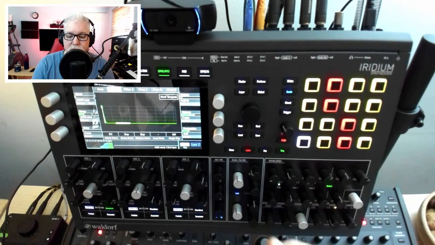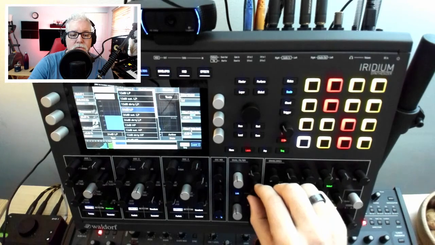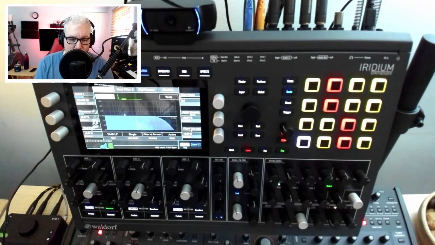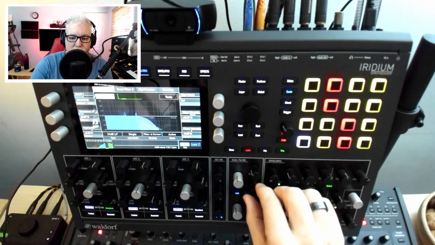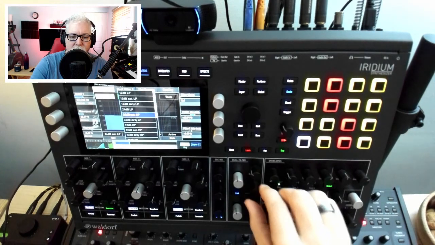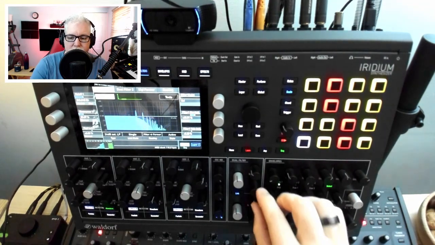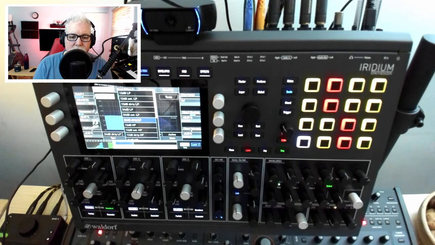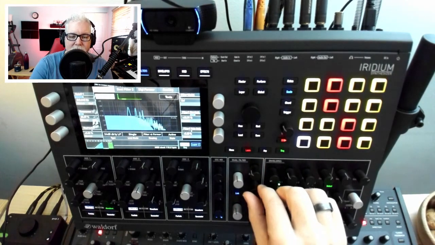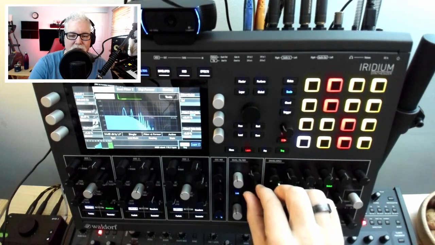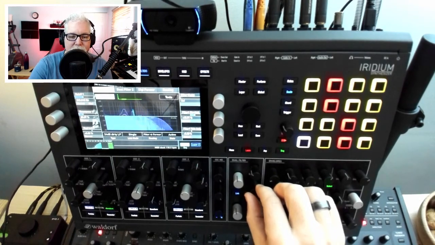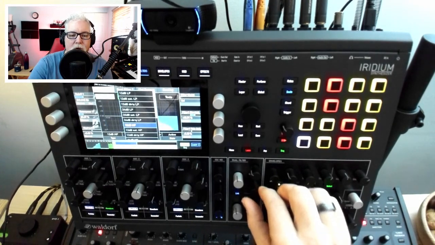Now let's change some different types here. So that's the 24 dB. You can hear that it cuts off the frequencies more aggressively. Let's go to the saturated and dirty. I love that the dirty just adds a little distortion in there, a nice little filter drive option. I really like that. Okay, so let's keep going.